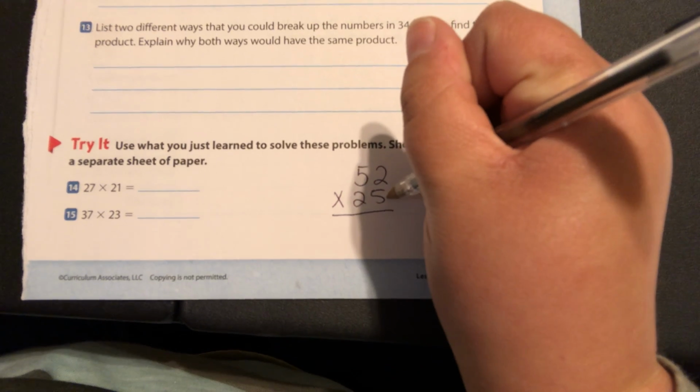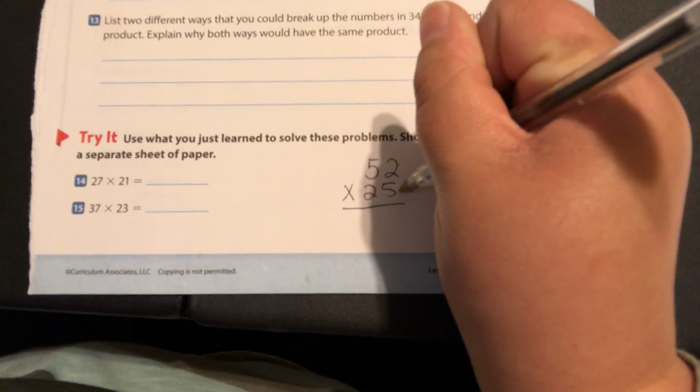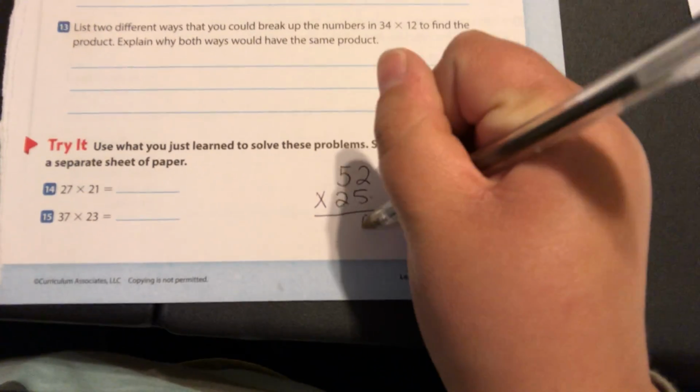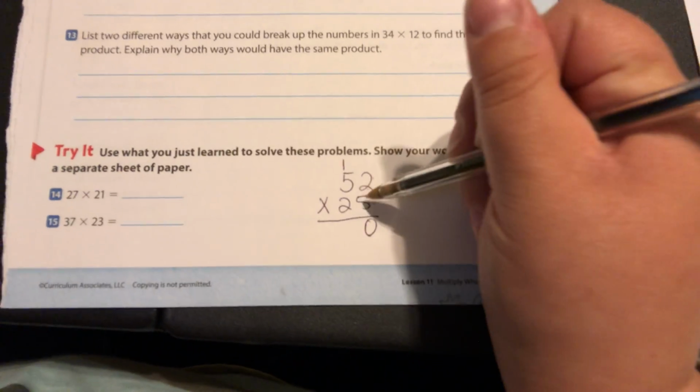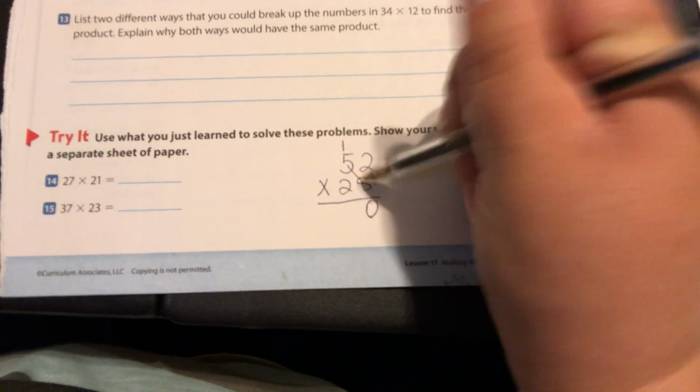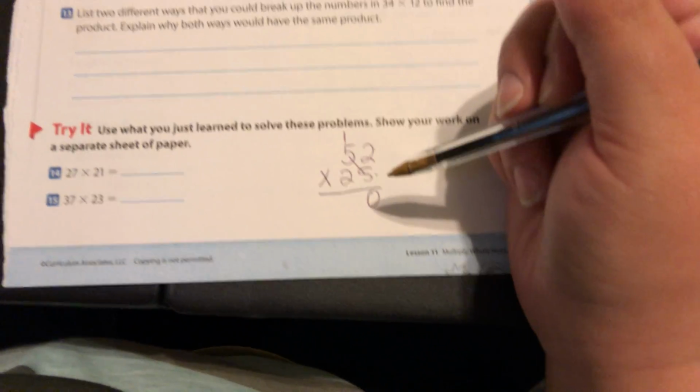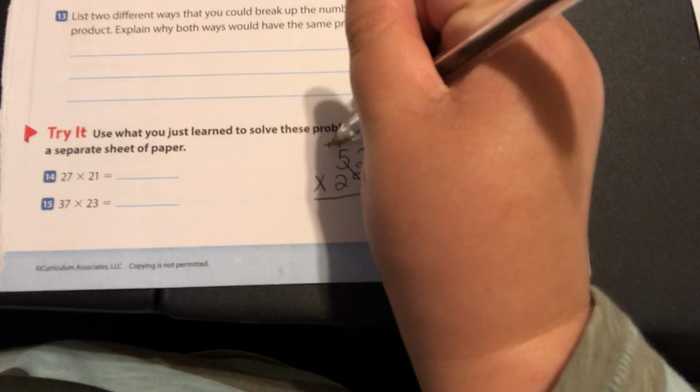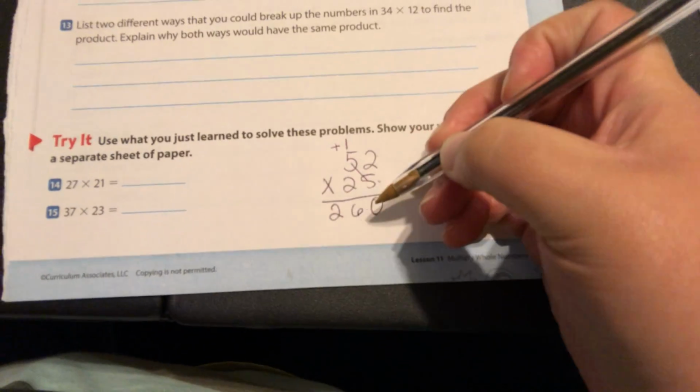So first you need to do the numbers in the ones column. So 5 times 2 is 10. Put down your 0, carry your 1. Now we multiply these two. 5 times 5 equals 25, plus 1 more is 26. There's nowhere to carry that 2, so you put your 26 down.